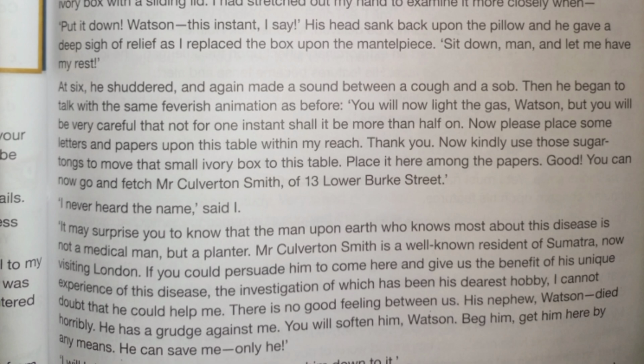Now, basically, he is requesting Watson to place the letters and papers within his reach on the table, and then he says thank you, and then he requests him to use those sugar tongs, a small tool to pick sugar cubes, to move that small ivory box to this table and place it here among the papers. Now go and fetch Mr. Culverton Smith, and he told the address of Culverton Smith to Watson.